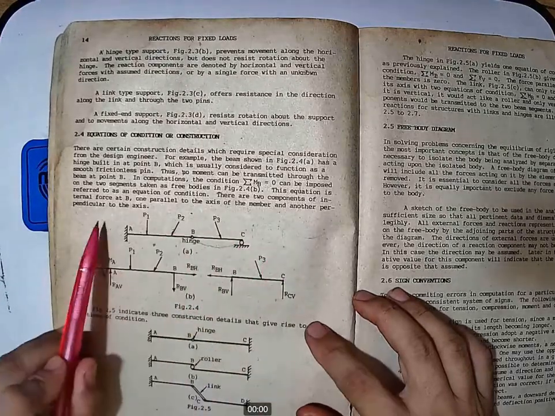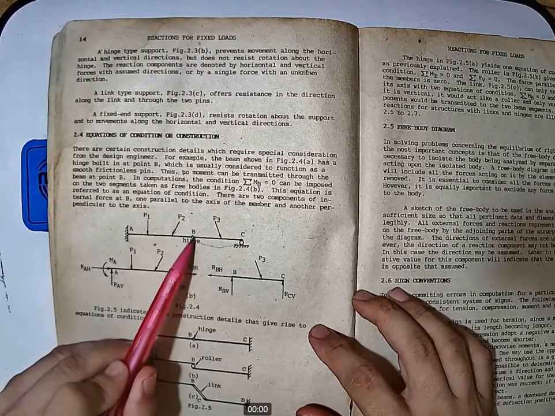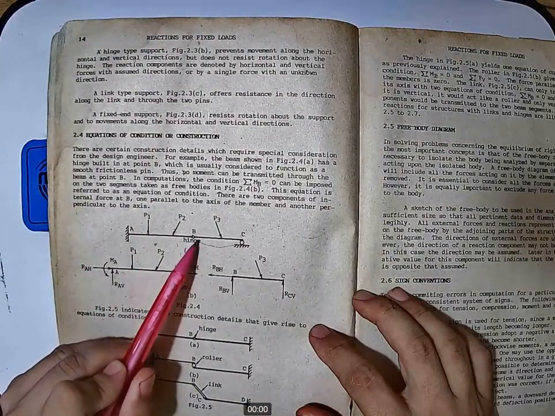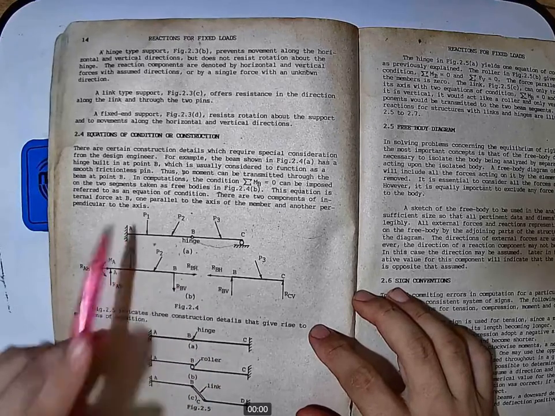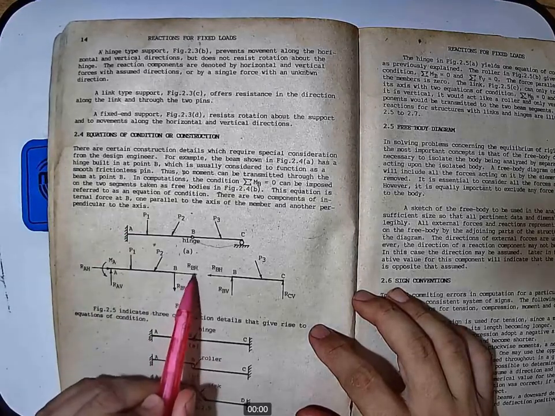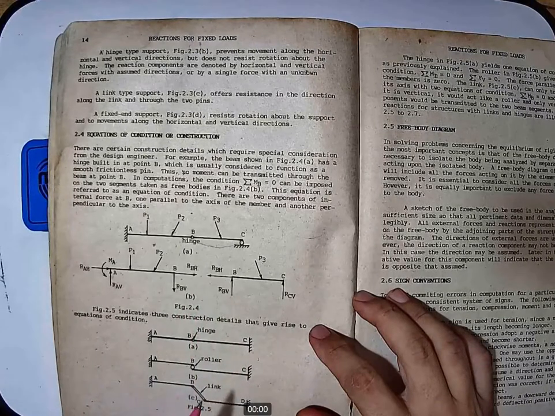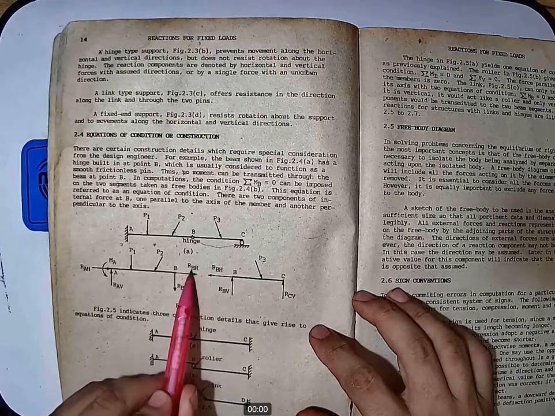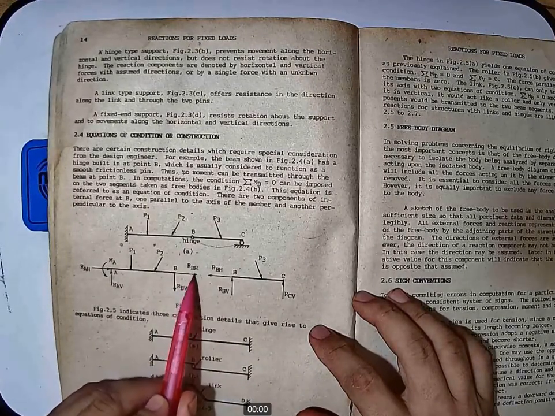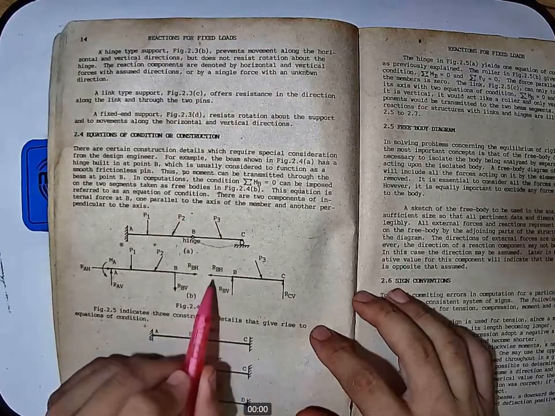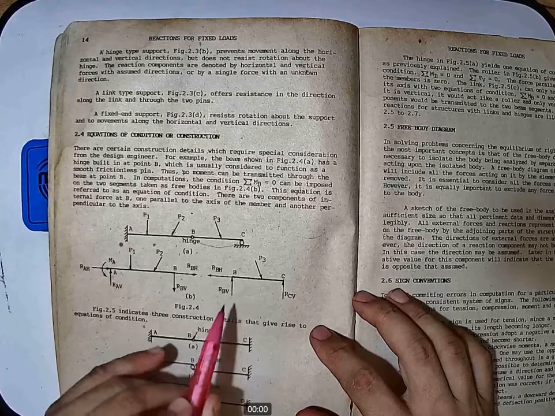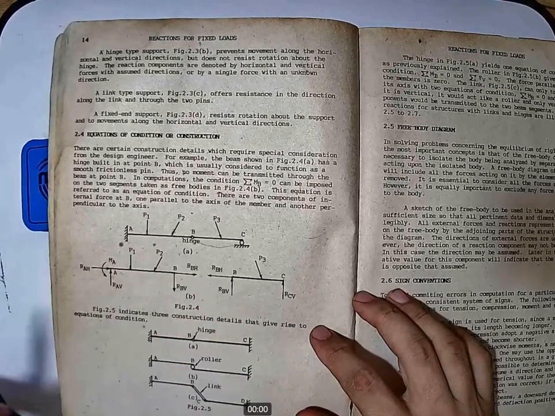So, there are two components of internal force at point B. One parallel to the axis of the member and another perpendicular to the axis. The one parallel to the axis, that is RBH and RBH. Take note that they are the same. Reaction B, horizontal. H means horizontal. Remember that they are both the same, but opposite in direction.